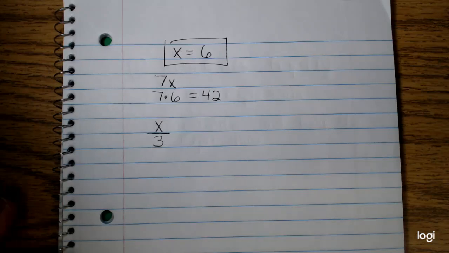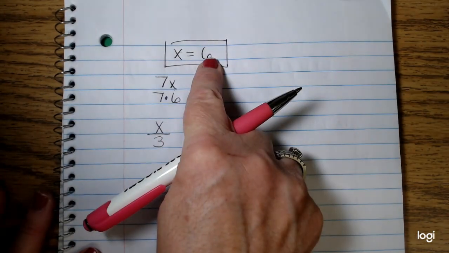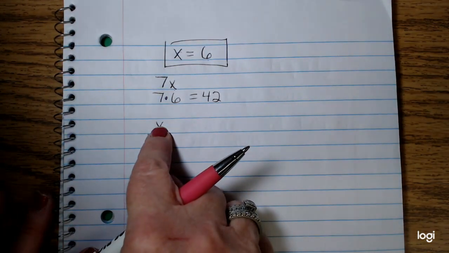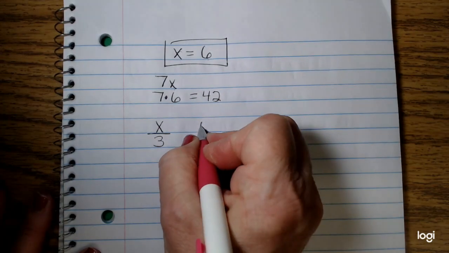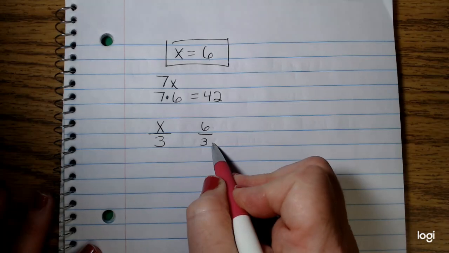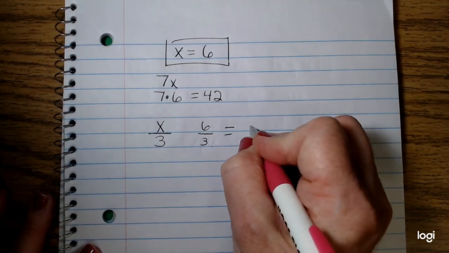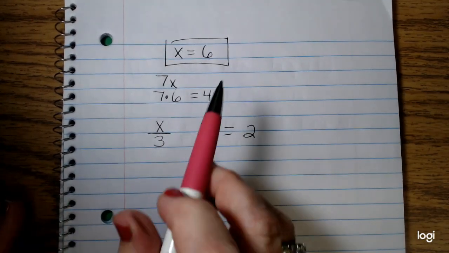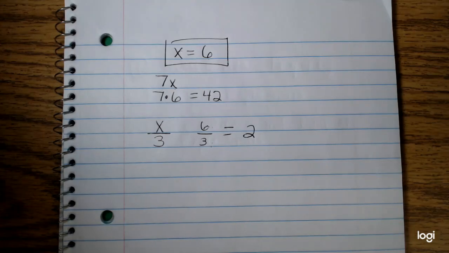Okay, first thing we would substitute. We would put the number 6 where x is. So I'm going to take the x out and I'm going to put a 6. And I'm going to copy everything else. Now I can solve this. What is 6 divided by 3? 2. We're going to leave the value of x at 6.